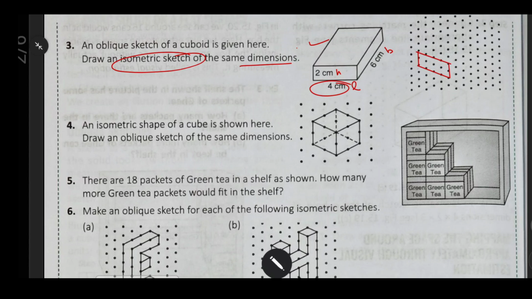In the same way, now we will draw the 6 units as the breadth, 1, 2, 3, 4, 5, 6. In the same way, we will draw the same here and join it. Join it 3, 4, 5, 6 and join it also. Now we have drawn the same figure of the same dimension in an isometric sketch. So an isometric shape of a cube is shown here.